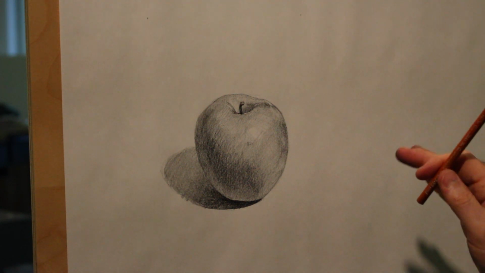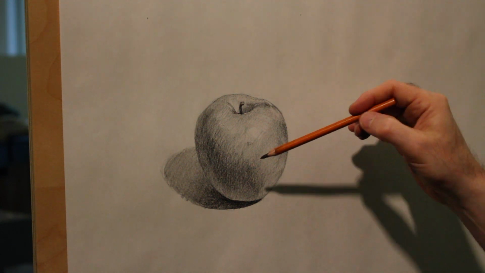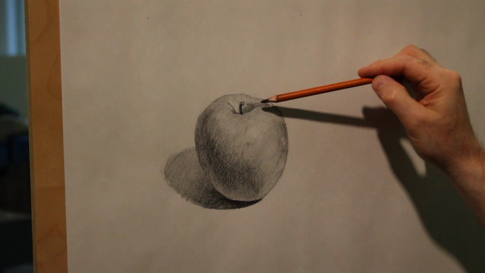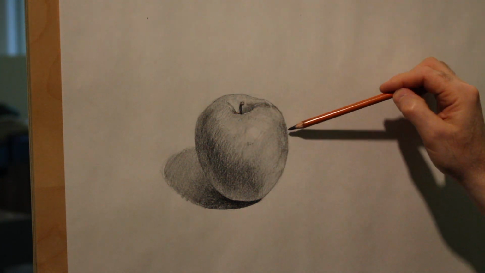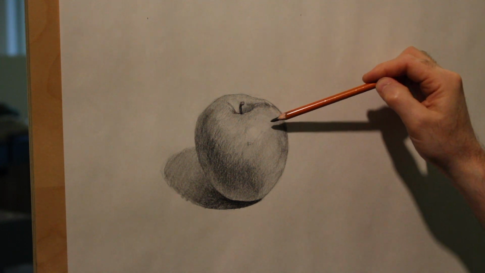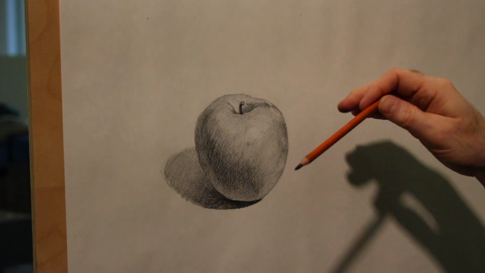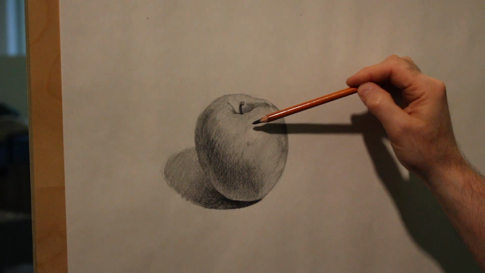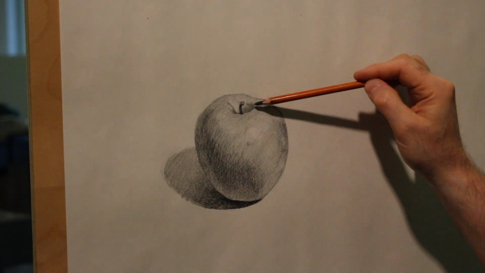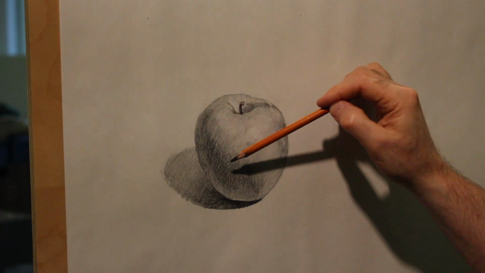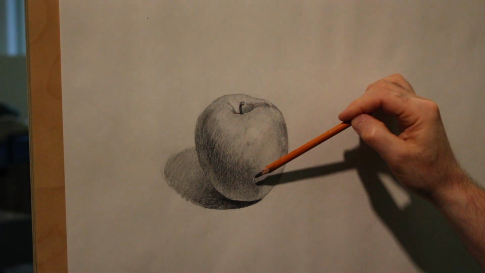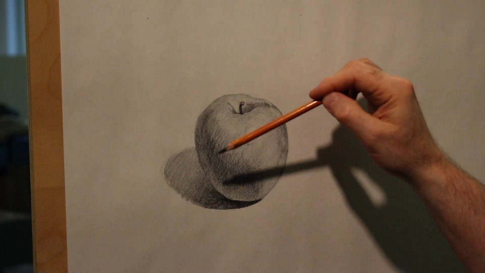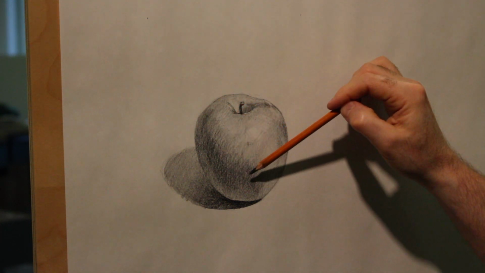A couple key things. Light's coming in this way. All this information here is direct light. There's a highlight, there's a couple transitional values in between, but the main part is that you have a highlight, you just observe what's going on through here. When you get to here, this is the darkest part of the object. The stem doesn't count, we're just talking about the volume. This is the darkest part on the object.